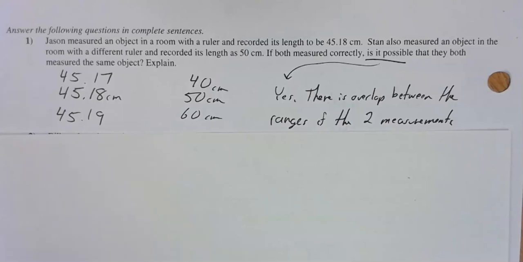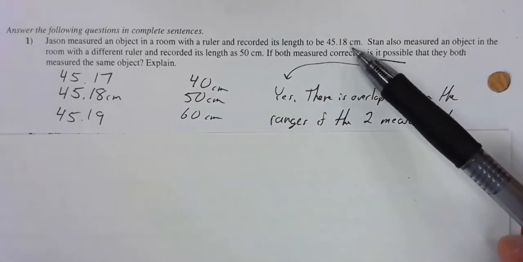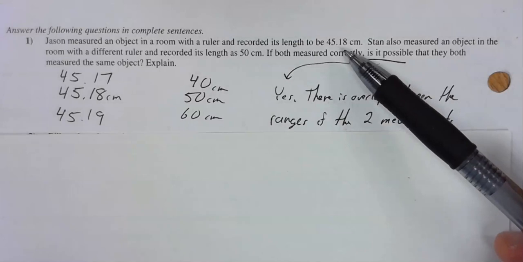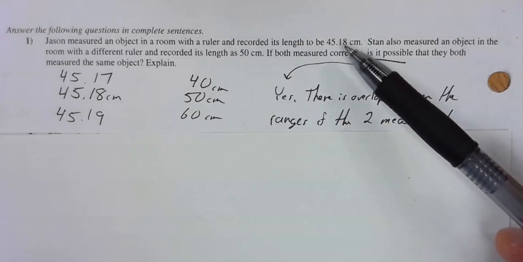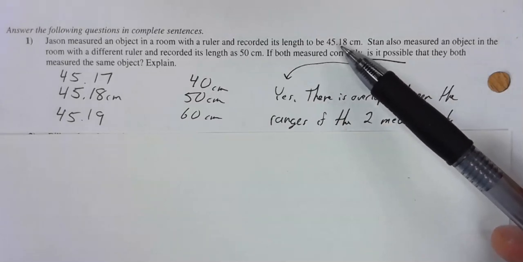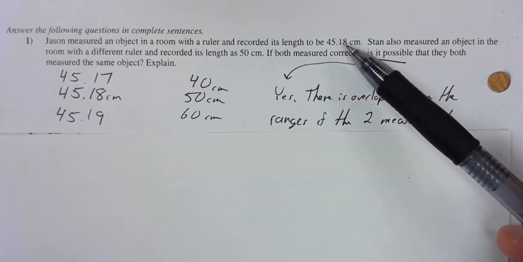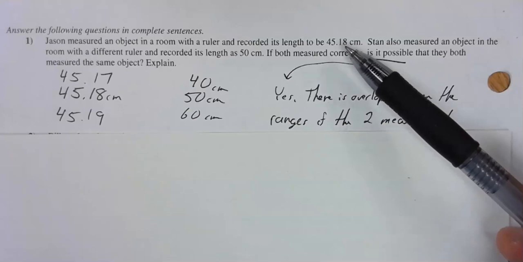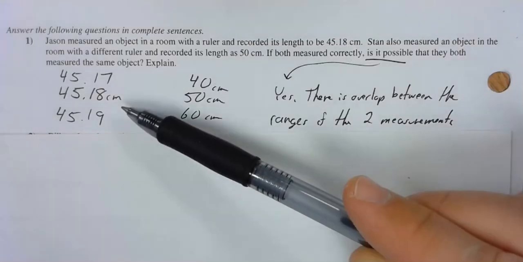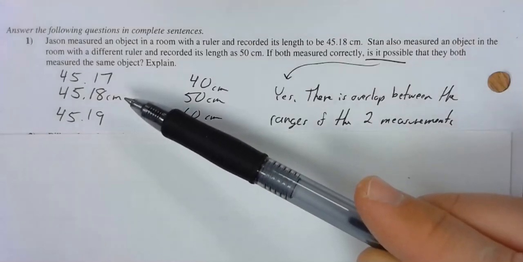So if you look at the 45.18, the last measured digit, the last certain digit, is the 1. Remember, we always estimate one more digit, which in this case is the 8. So I say that 45.18 centimeters is my measurement.